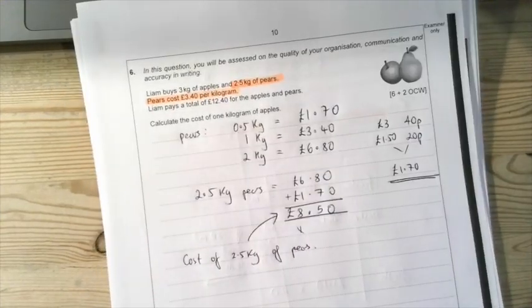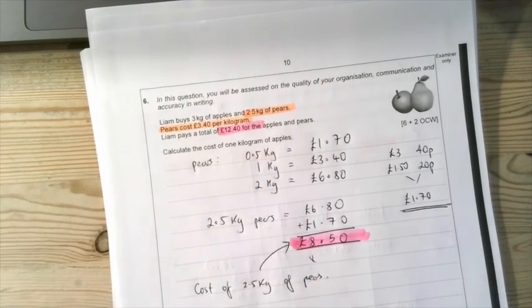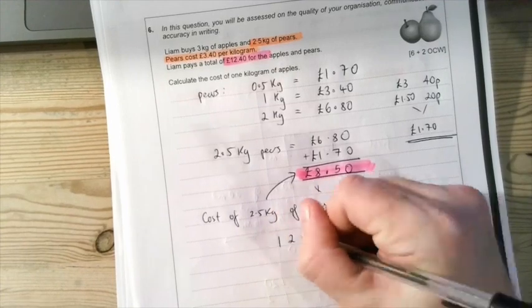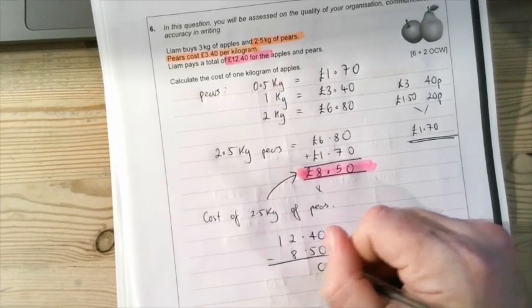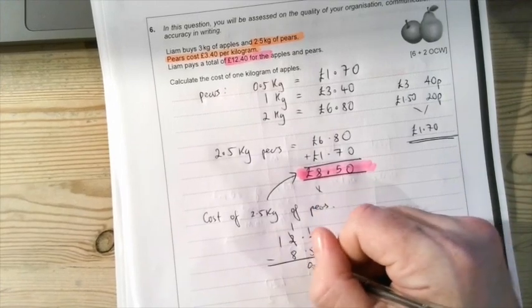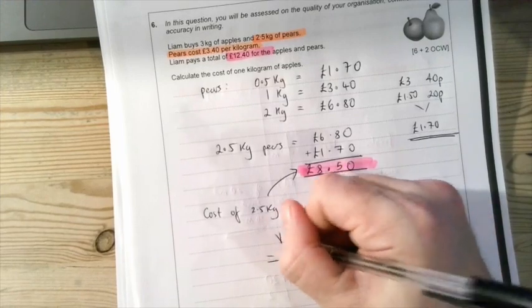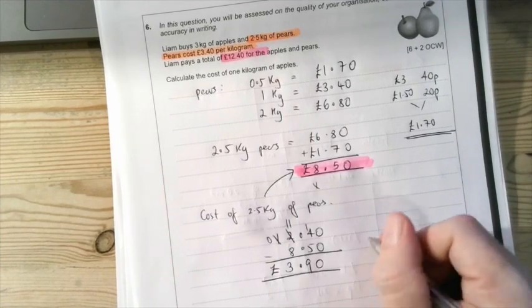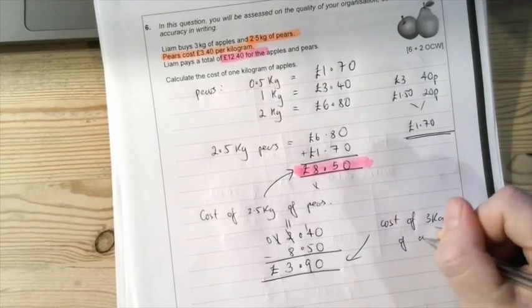Now the total cost is £12.40. So if we take off the cost of the pears, we'll know what Liam spent on apples. So we can then say £12.40, take away £8.50, nothing take away nothing, 4 take away 5 we can't do, so steal one from there, 14 take away 5 is 9, decimal points should all be lined up, 1 take away 8 we can't do, so 11 take away 8 is 3. So that is the cost of apples. Cost of 3 kilograms of apples.